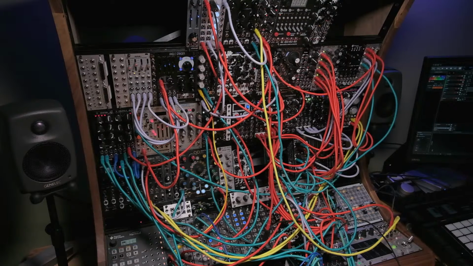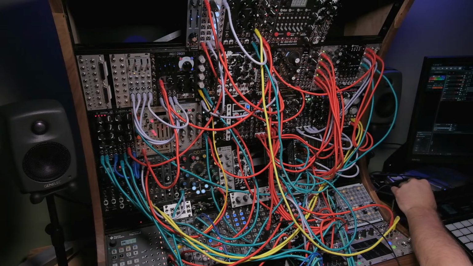I think it's really interesting. The sound is very, very different, obviously, than what we had before, which is really cool.